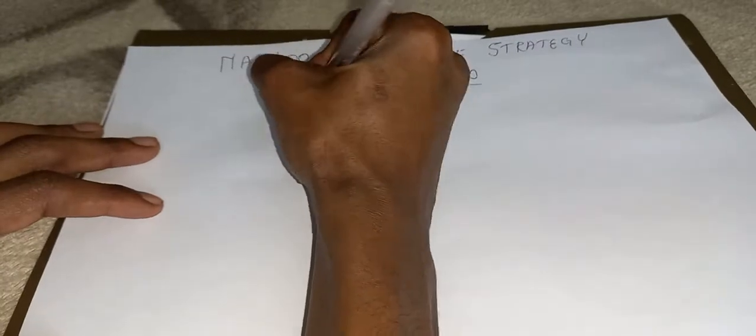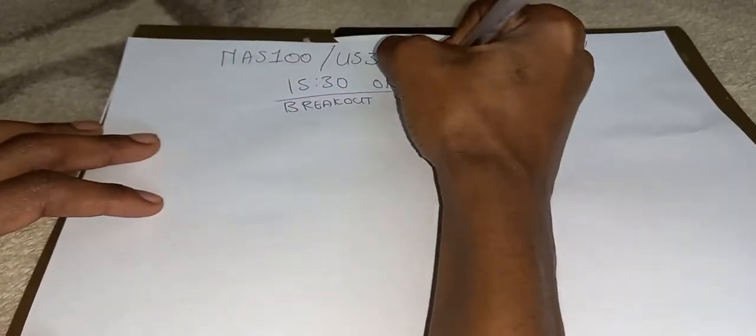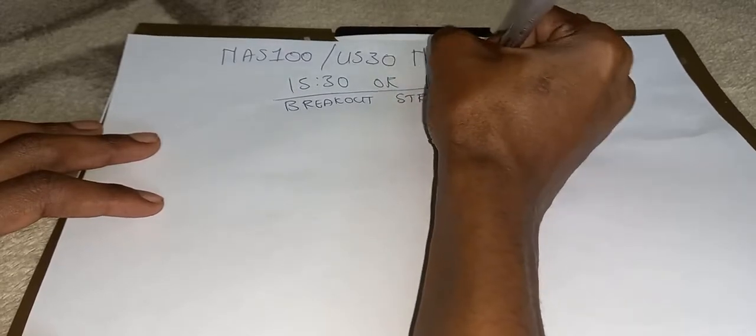Okay, now this is what we call a breakout strategy. Now I want to show you something about the breakout strategy. Anyone can use this strategy, newbies, those who are new in the market, and those who have experience in the market. Now this is what's going to happen. I'm a technical trader.